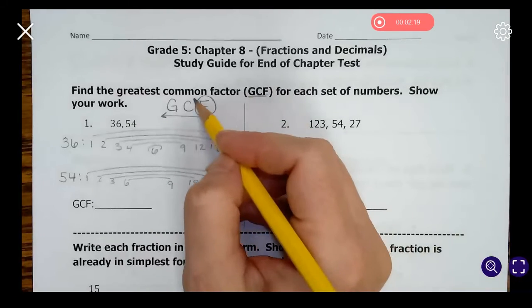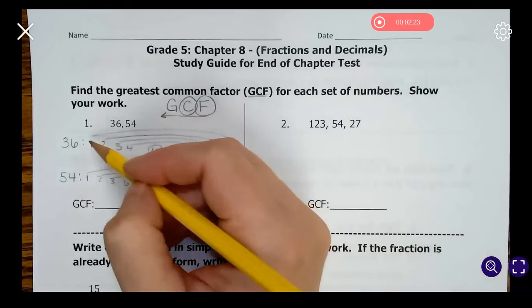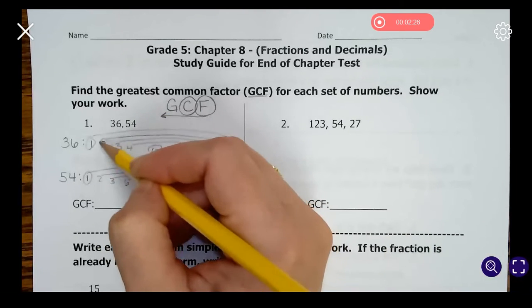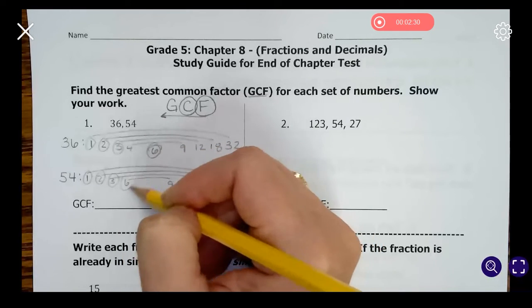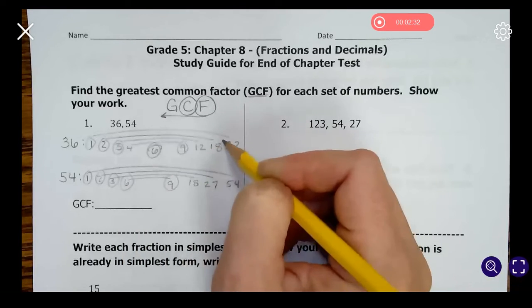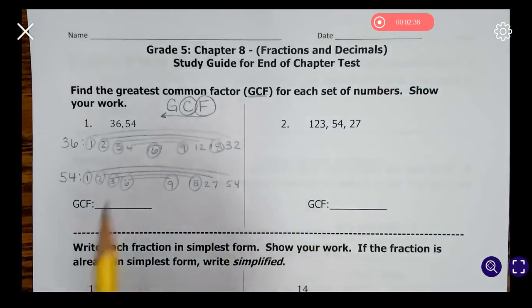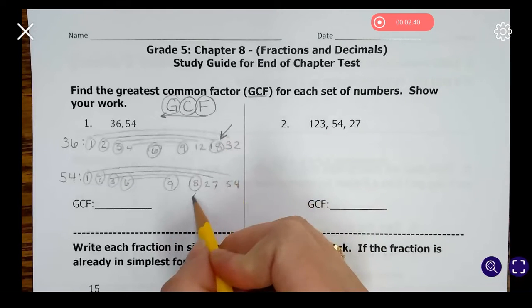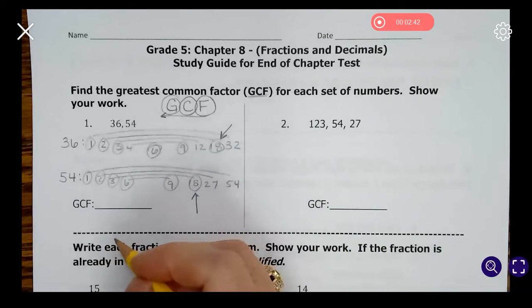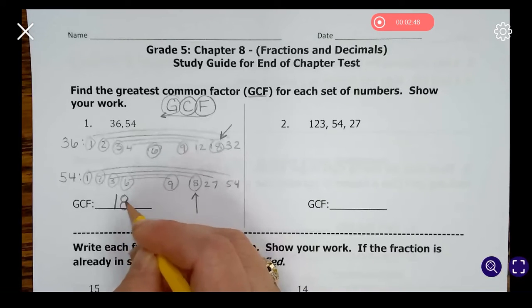Next, we're going to circle the factors they have in common. 1, 2, 3, 6, 9, 18. And of the ones we circled, which is the greatest? Well, that would be 18. So the greatest common factor for 36 and 54 is 18.